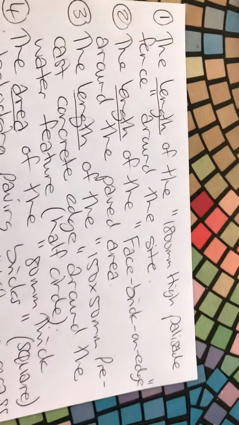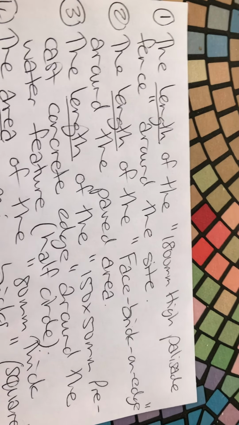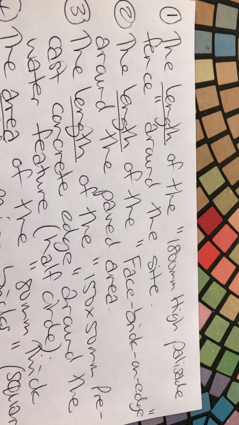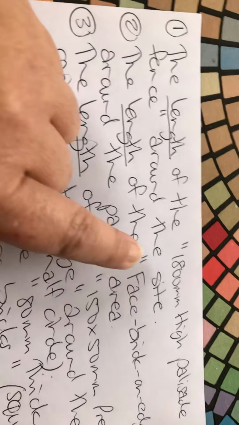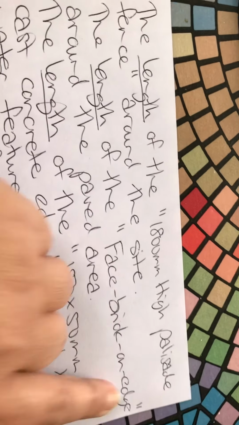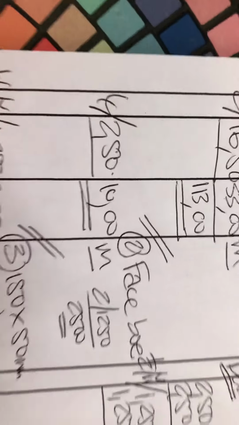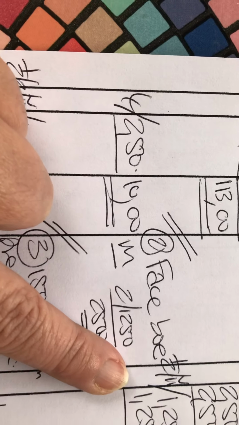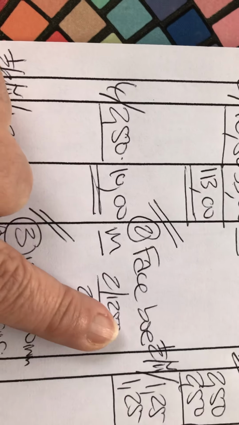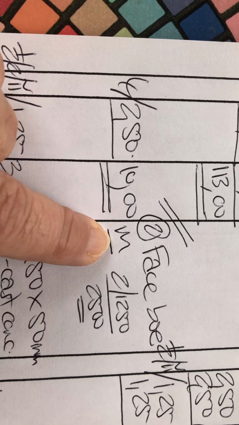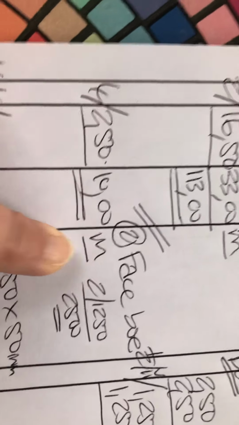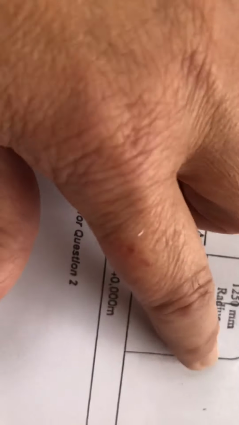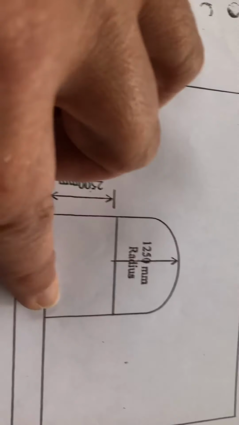Right, let's go to question 2. Question 2 is the length of the face brick on edge around the paved area. Again, the face brick on edge is what is in the inverted commas. So for question 2, we're going to write face brick on edge, that we're going to measure. Again, we want the length, so we're working in meters. Let's go around here. The face brick on edge is going to go right around the square.